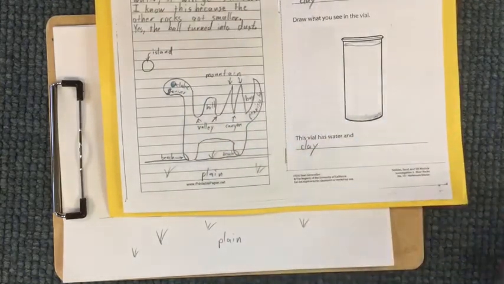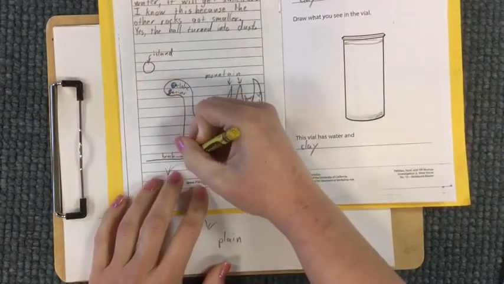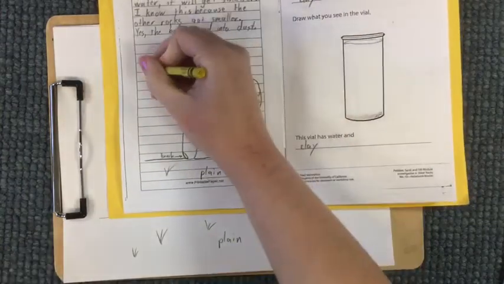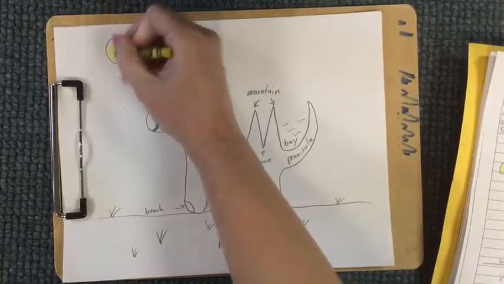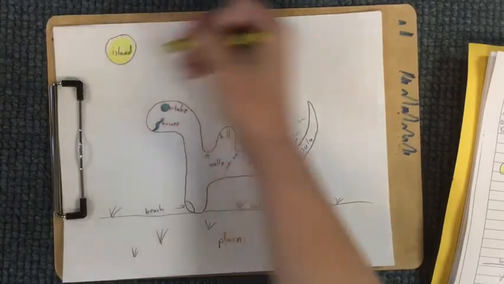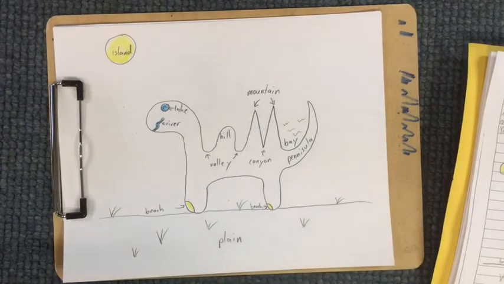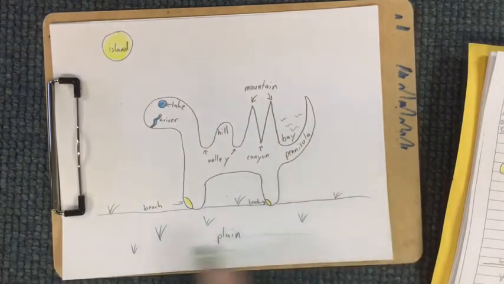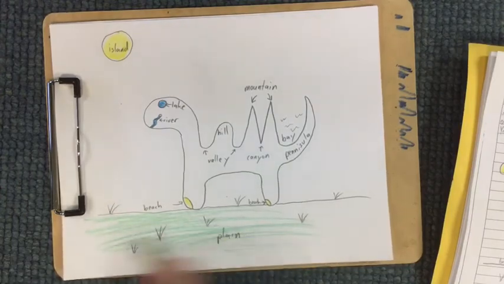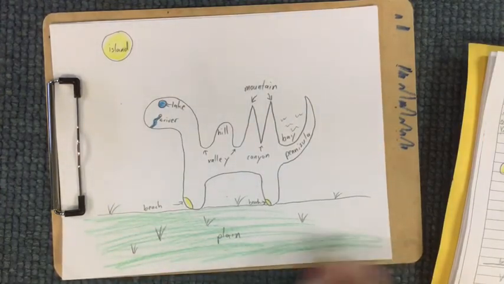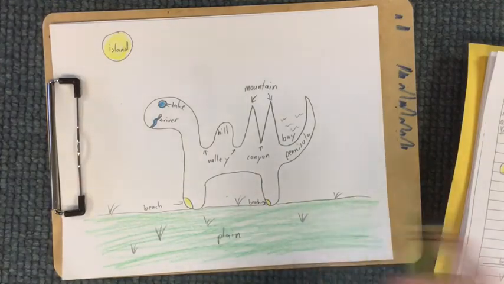B-E-A-C-H. Okay, now I need to do some coloring. My beach I'm going to make yellow. My island I'm going to make yellow because islands are usually covered in sand. The plain is going to be green because it's covered in grass. Plains are grassy a lot. Now another plain could be like maybe a desert, but my plain's going to be grassy.